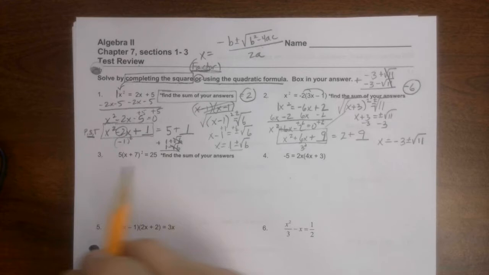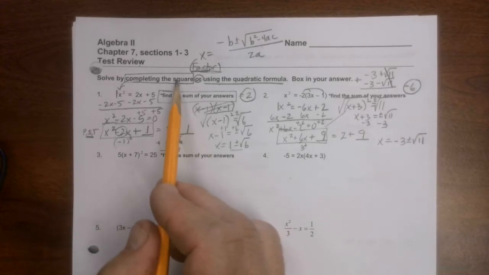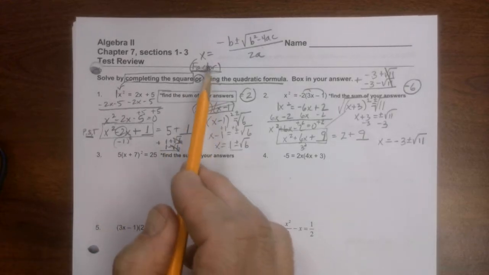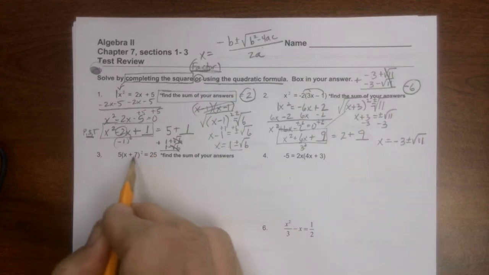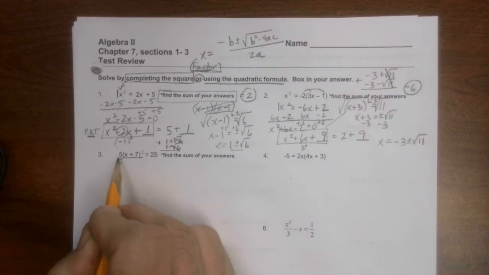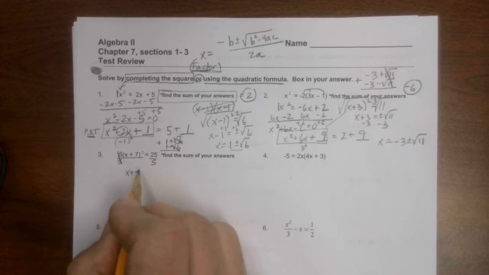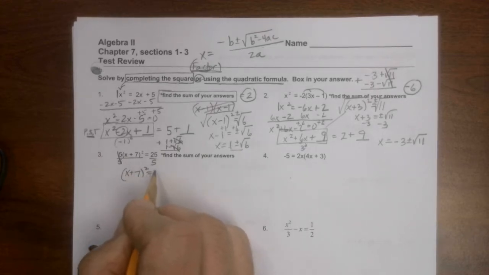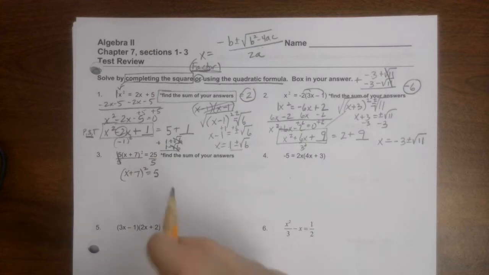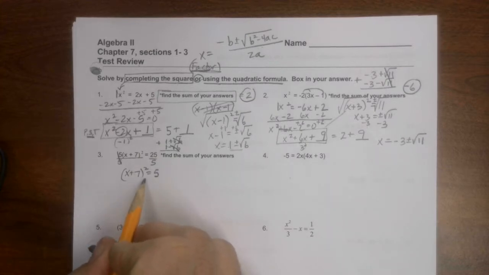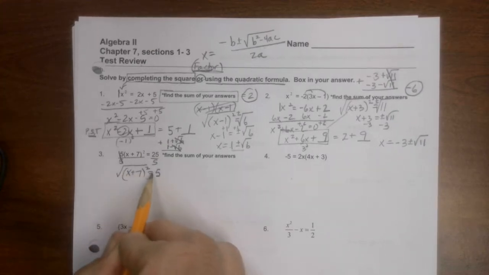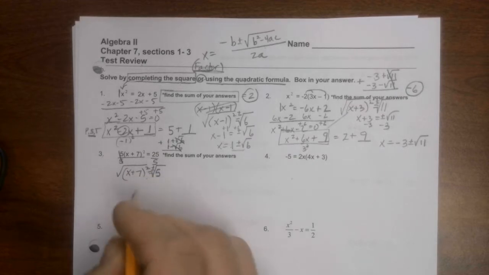All right, number 3, we're not going to use this technique. We're not going to use that technique, and we're not even going to factor it. We're going to look at this and go, wait a minute, I can see that I can divide by 5. So I'm going to get x plus 7 squared equals 5. Now I'm set. This is very similar to completing the square. So bada boom, bada bing, do the right thing.